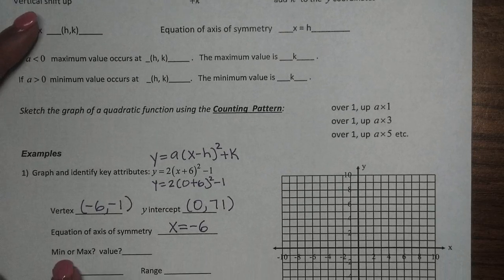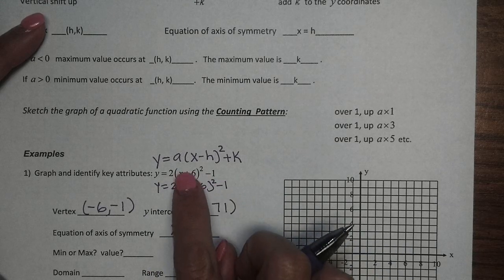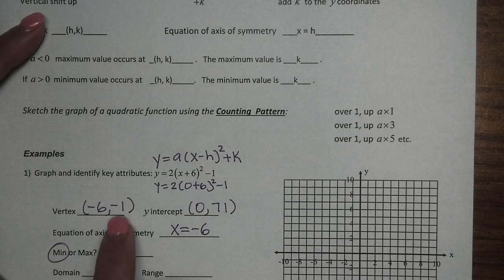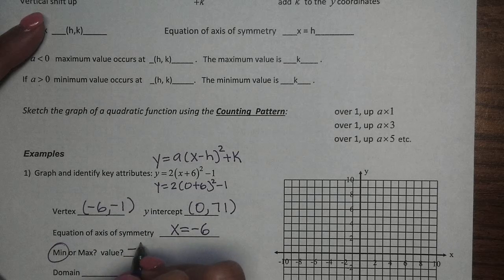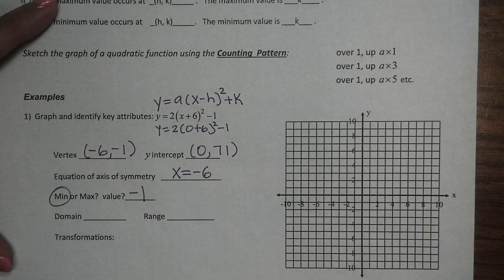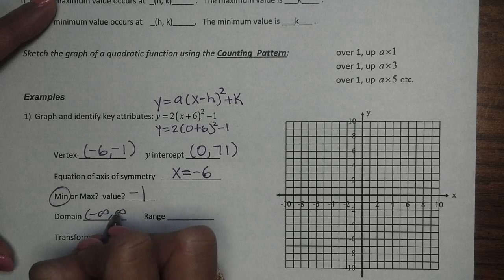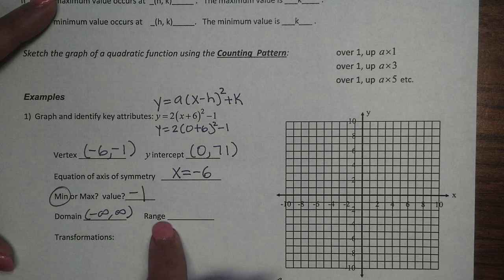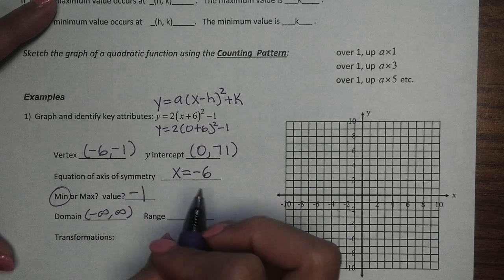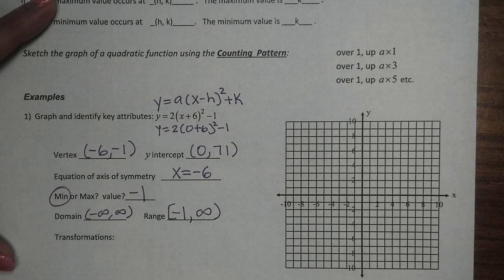And does this have a min or a max? So this parabola, when we graph it, will open up because it has a positive a value. So that means it's going to have a min. And the min is going to happen at the y value of the vertex, so -1. The domain of all of the quadratic functions is going to be all real numbers. So we can just put -infinity to infinity, or you can just put all real numbers if you want. And the range, since I said it opens up, is going to be from -1 to infinity, or you can put y is greater than or equal to -1.